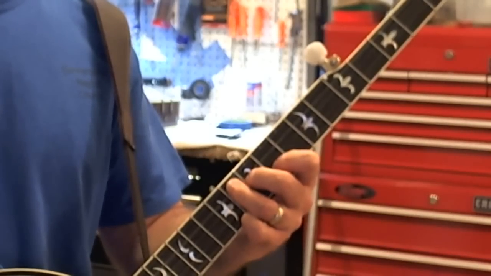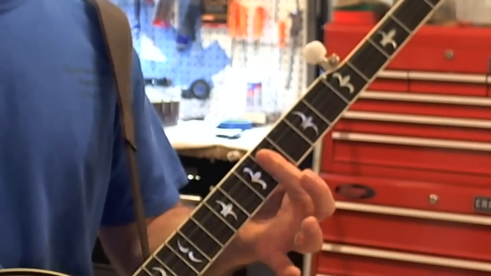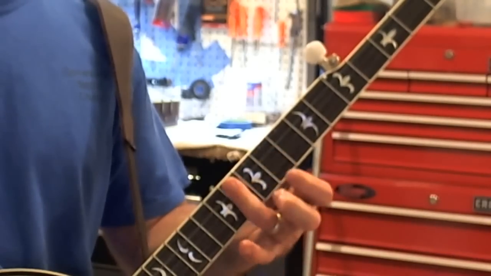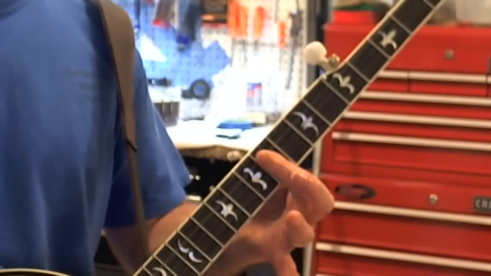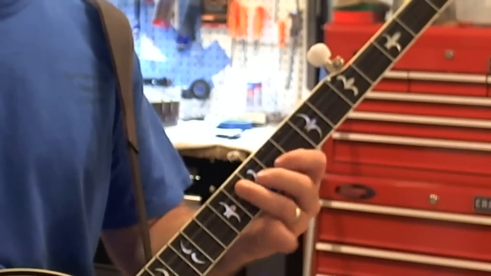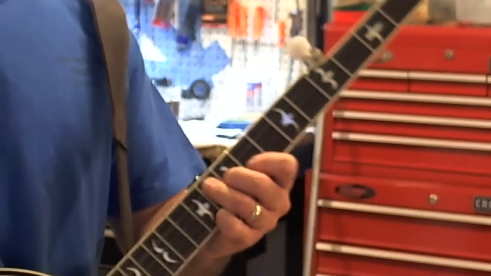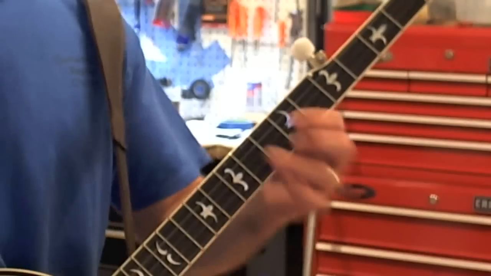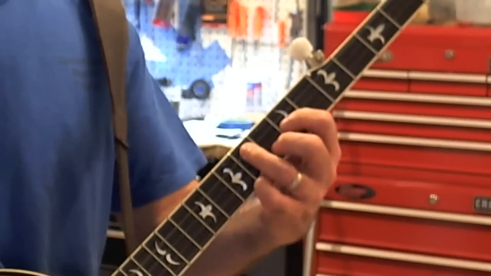Okay, well, here comes the flatted 3. My mind was wandering like a 3, 4, back to 1. Okay, let's do Little Maggie in G, but not this G. Let's do it in this G.